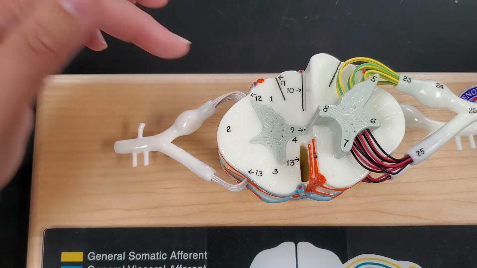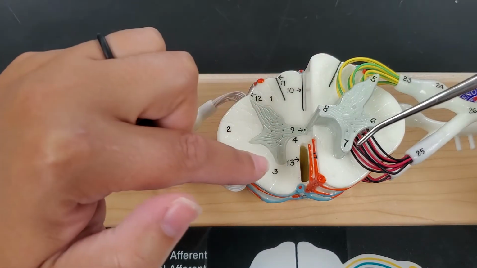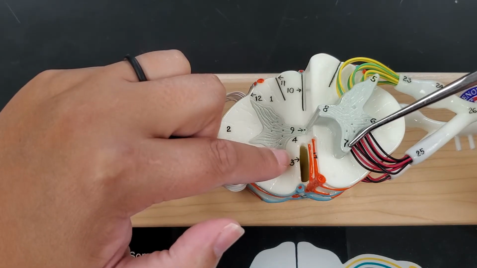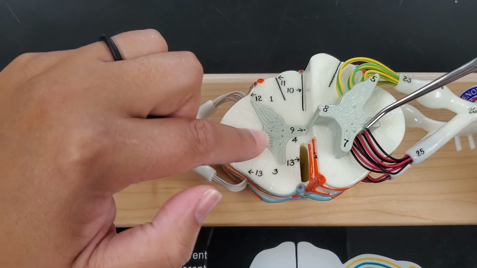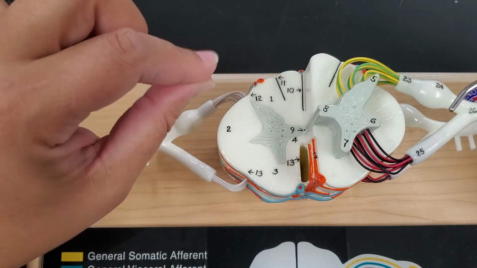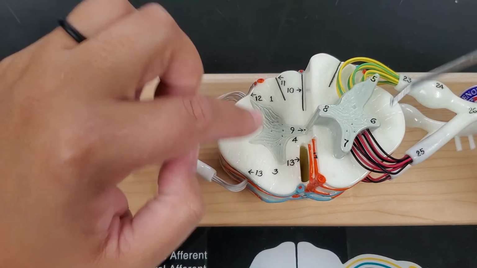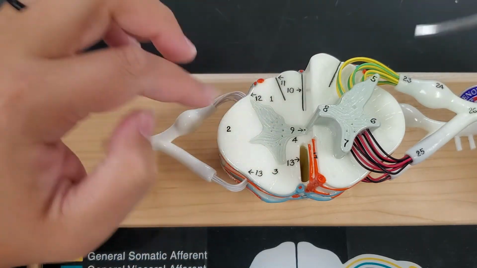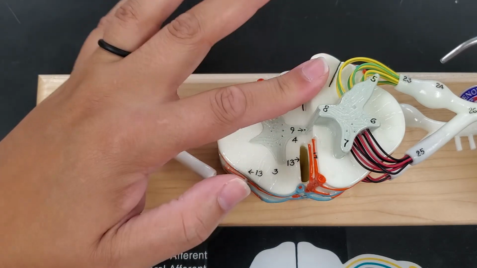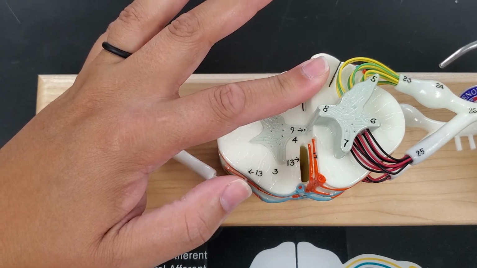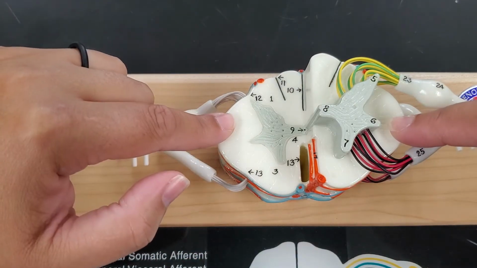So the first thing I'm going to note is that these are horns. So we have a dorsal horn and a lateral or a ventral horn. The lateral horns are only seen in the thoracic part of the spinal cord. When we get into the cervical and the sacral and the lumbar, we don't have these lateral horns. We just have the ventral and the dorsal. Then we have the white matter. So the back part is called the dorsal column. The front is the ventral column and the sides are the lateral columns.